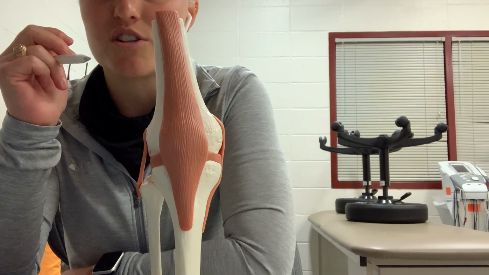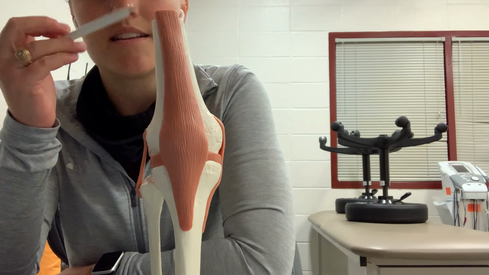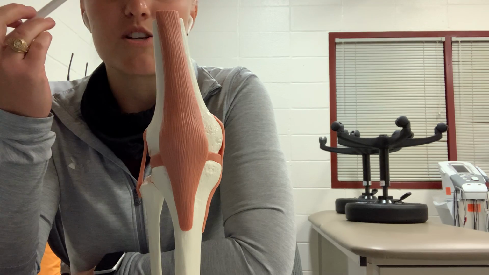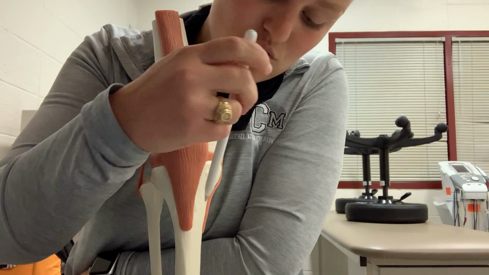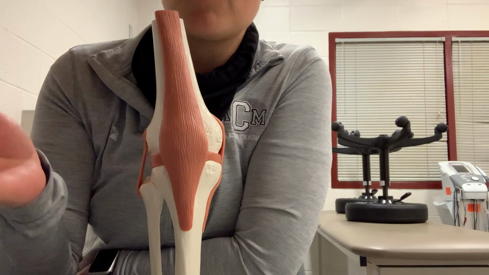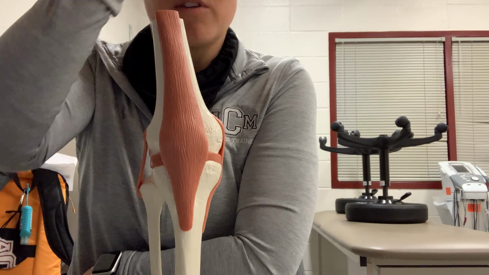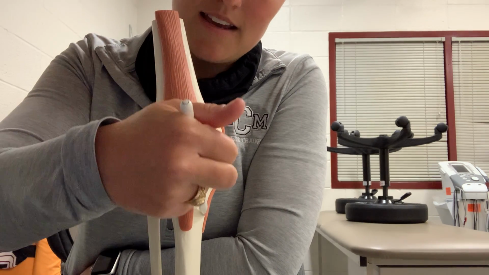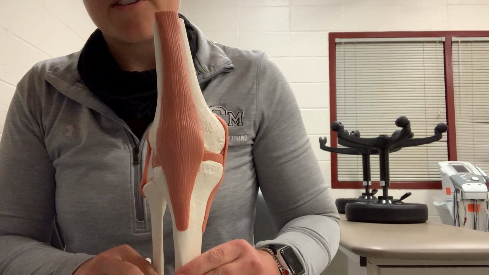It has a couple other functions too, but for my class, you're only going to learn that it helps in knee extension. It's the longest muscle in the body, originates on the hip at the ASIS, and goes all the way down past the knee joint into a common tendon called the pes anserine, which you guys do not have to learn from my class, but it is kind of interesting to note that it is so long that it goes from the hip all the way past the knee down here. That is the sartorius.